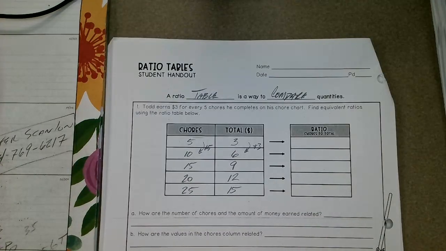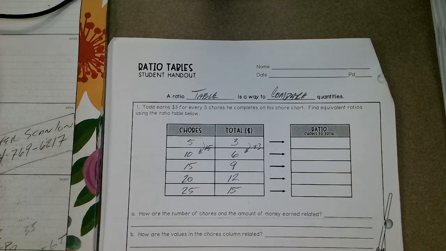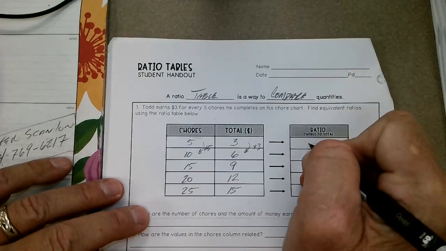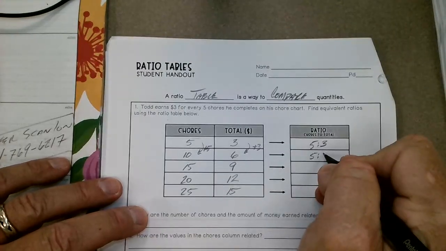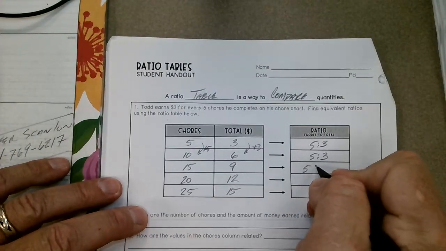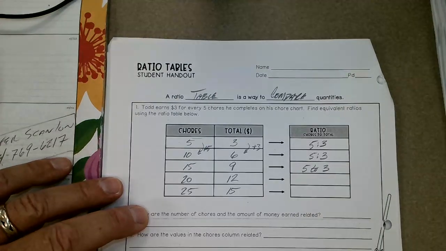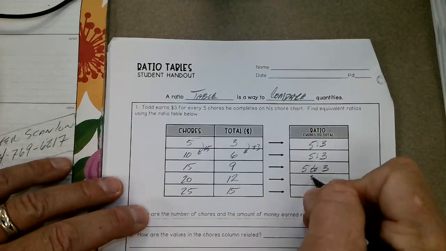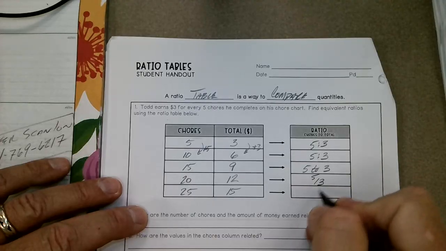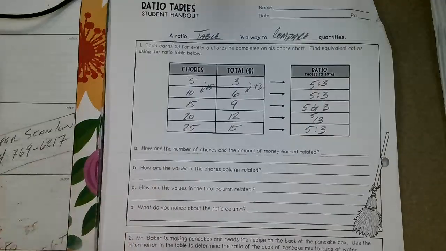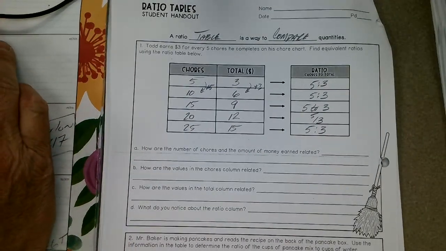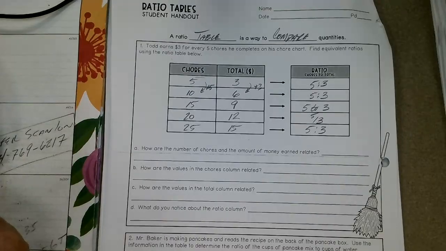Now, what we're going to write over here is the ratio. All of these are going to reduce down to 5 to 3. If I reduce this down, it's 5 to 3. If I reduce this down, it's 5 to 3. If I reduce that down, it's 5 to 3. And we can write it all kind of different ways there. So, nothing new there. How are the number of chores and the amount of money earned related?